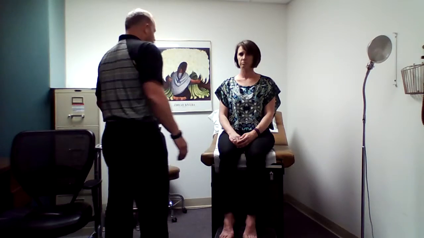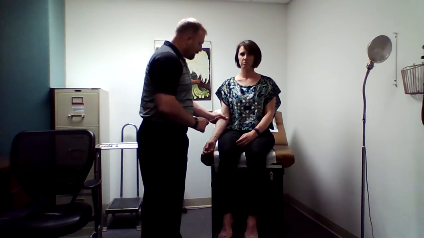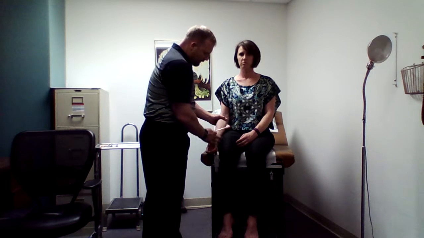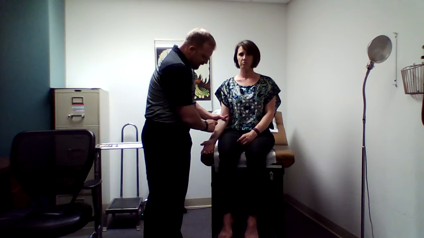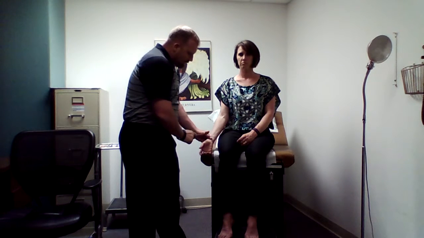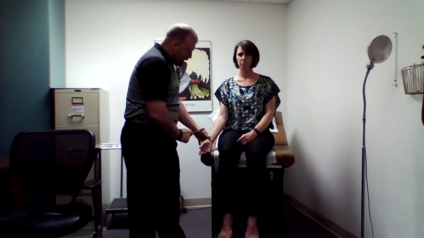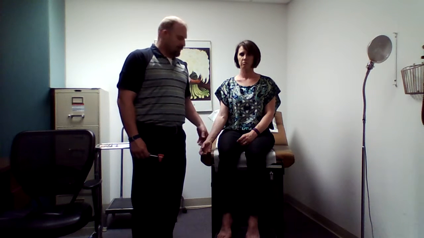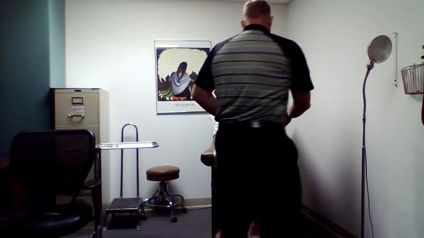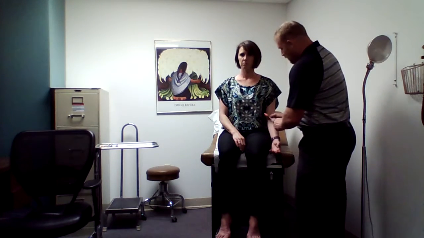Next, I'm going to move to the reflexes. And so we're going to assess for brachial reflex. And we'll just have the patient relax their arm as best they can. This is not always the most comfortable test. Okay. So what we're looking for is a reflex response. And so hers is appropriate. We're not seeing a huge hyperreflexia. We're not seeing a hyporeflexia. So again, we're just going to have the patient relax her arm.